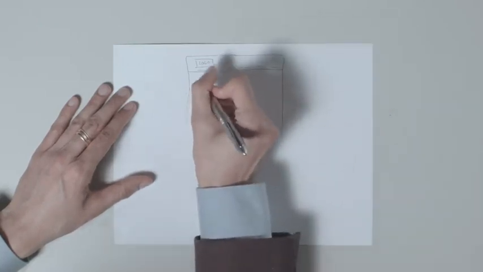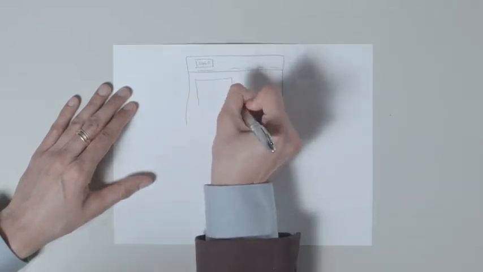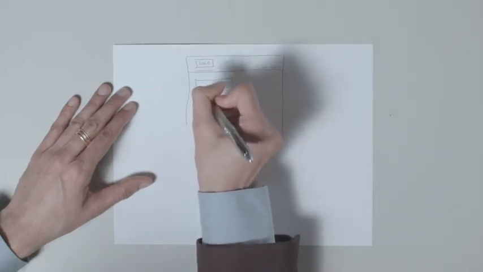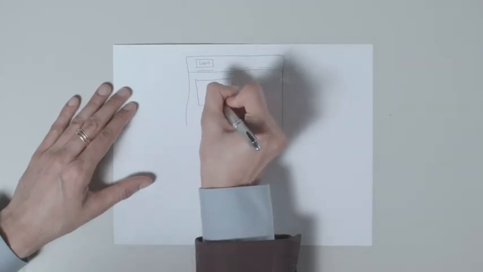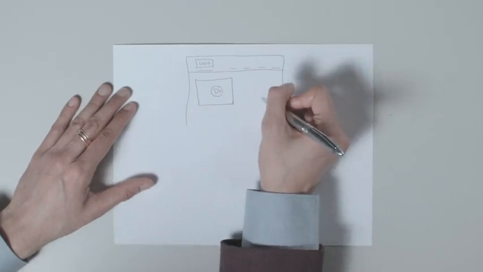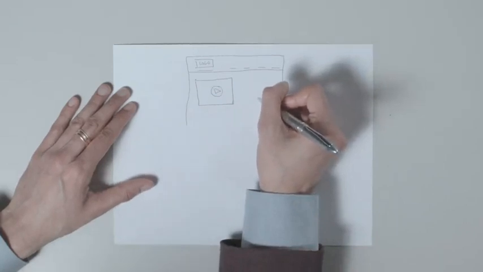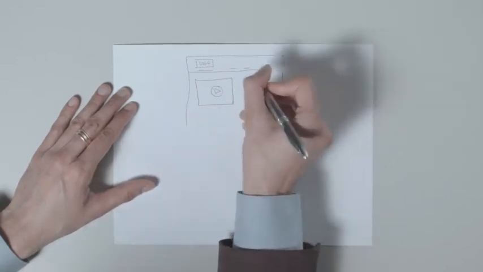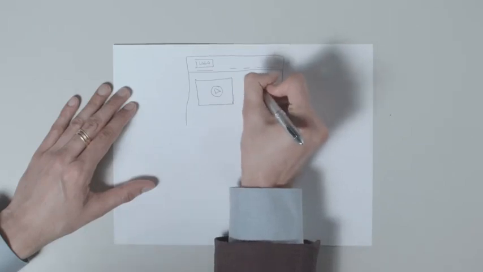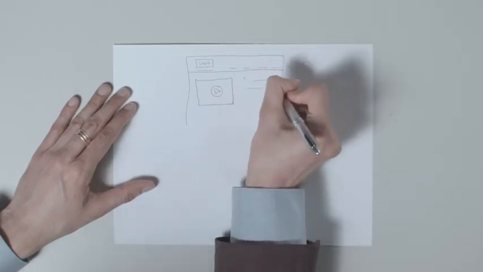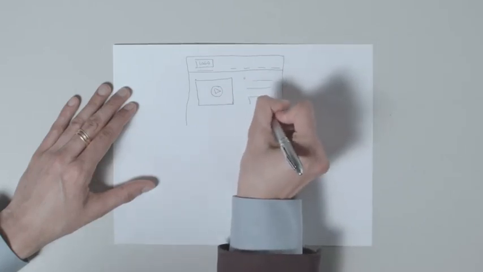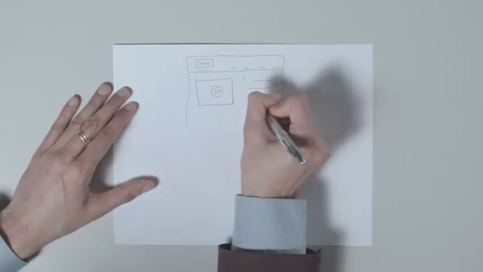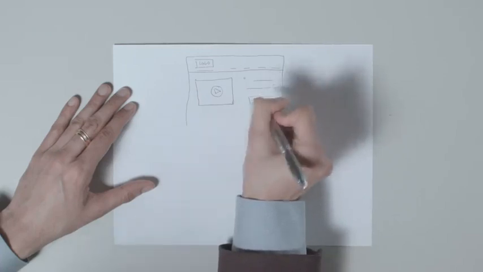Now for the main content on the landing page, because it's a website on videography and photography, I might want to use a video to explain what this website is all about and also to feature some customer testimonials. Next, I might actually have a quote from a customer here, and then below that, a call to action asking the user to sign up.